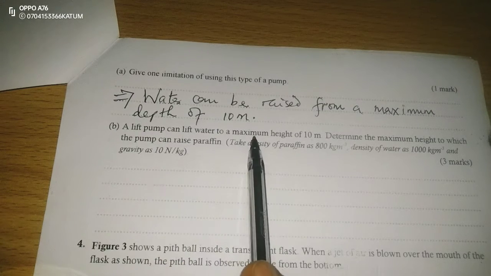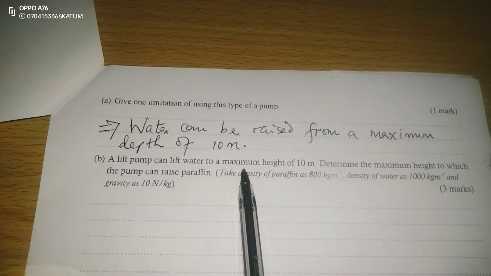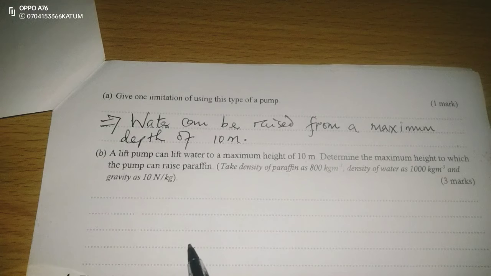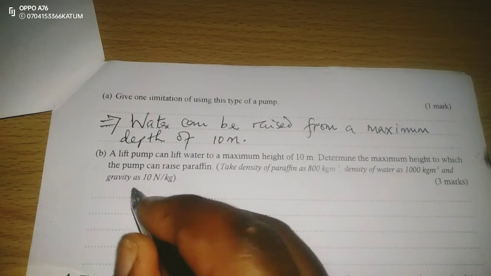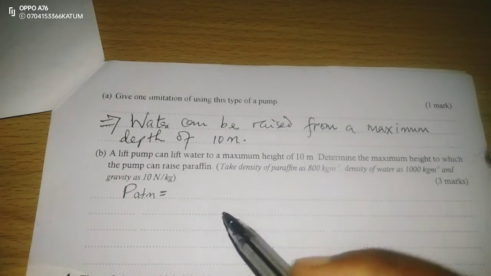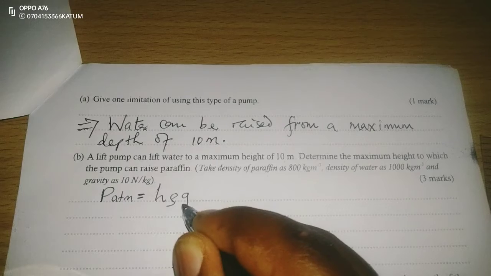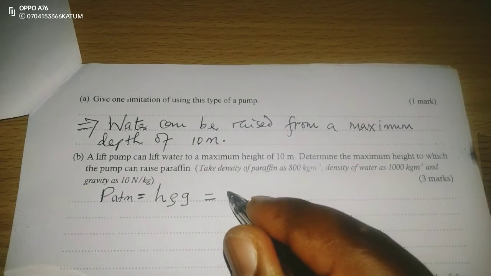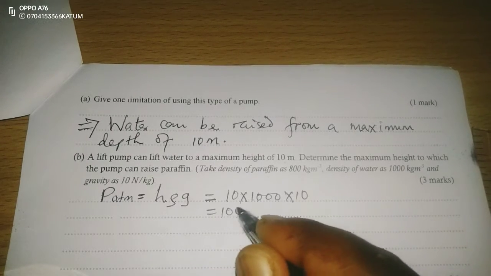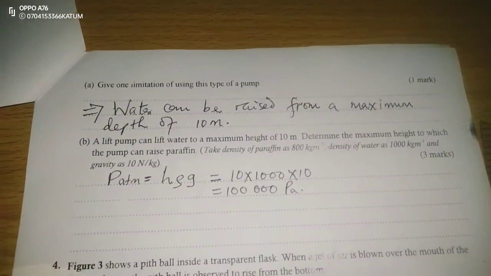this lift pump is working through the support of what we call atmospheric pressure, and atmospheric pressure can pump a liquid up such that the pressure of the liquid being supported is equivalent to the maximum value of this atmospheric pressure. That means that the value of atmospheric pressure is equal to the pressure that it can support due to water. So H rho G will give us the pressure of water. A height of 10, a density of 1,000, and a G of 10 will give us 100,000 Pascal. That is the pressure which can be supported.